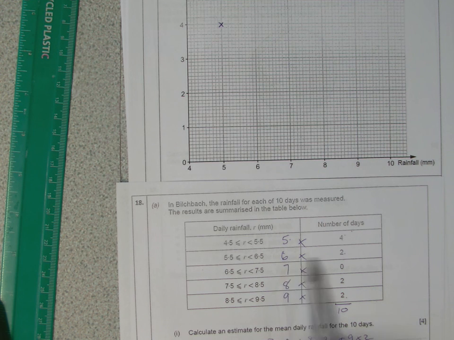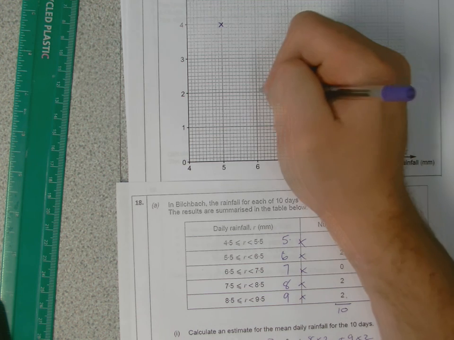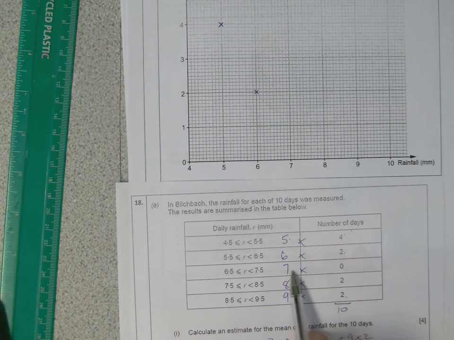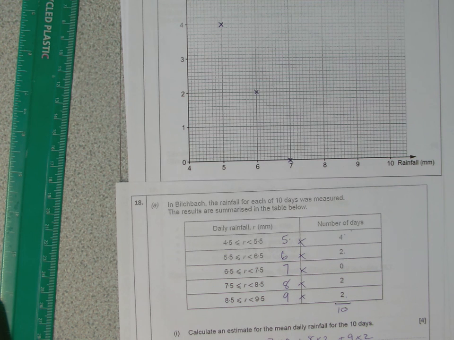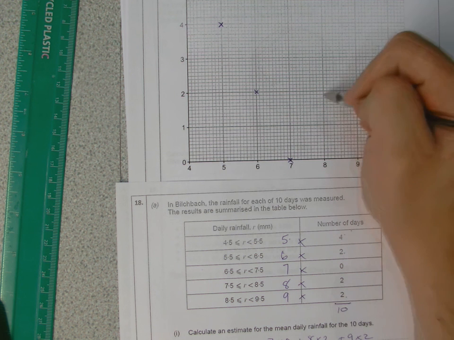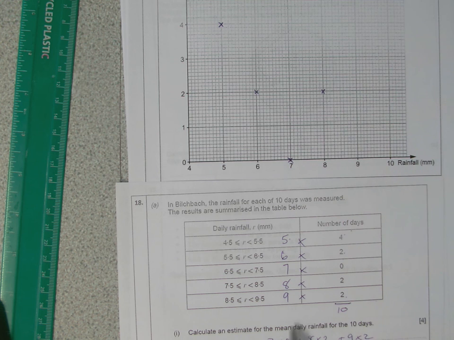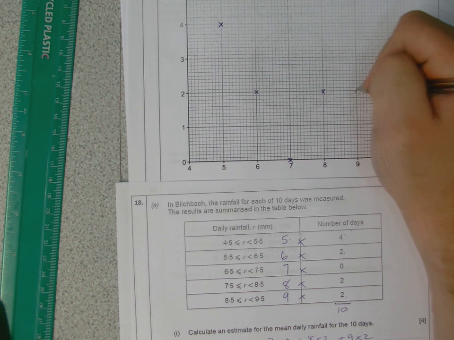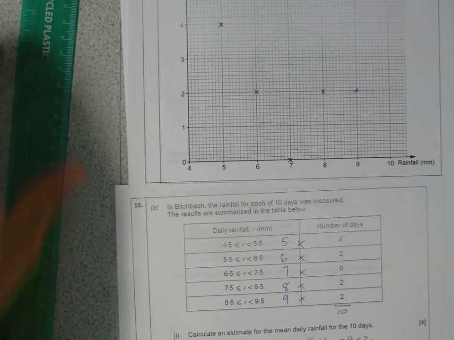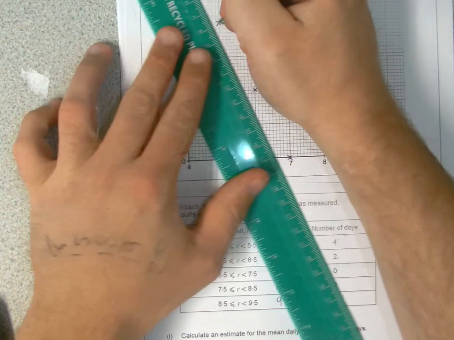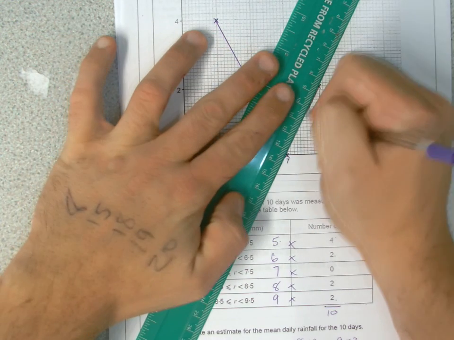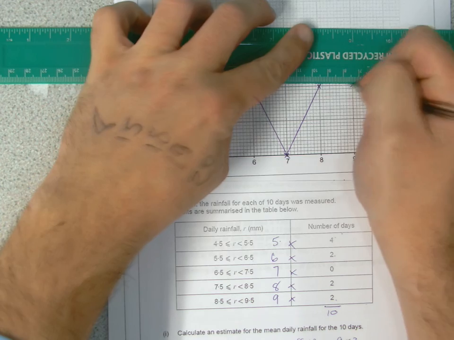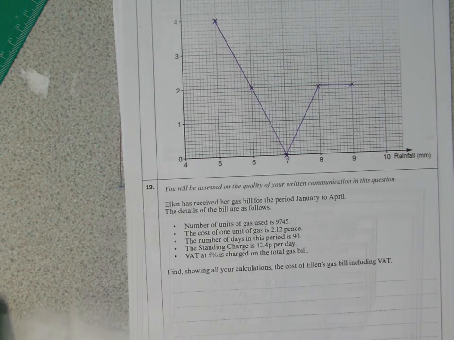The midpoint there was 6 and the number of days is 2. You plot that there. Then you've got 7, the number of days is 0, so it's literally down there, okay, on the axis. Then you've got 8, the number of days is 2. And then you've got 9, the number of days is 2. Okay, so you just plot those midpoints and then you need to join them up with a ruler. Okay, just join the points up. And there's your frequency polygon.